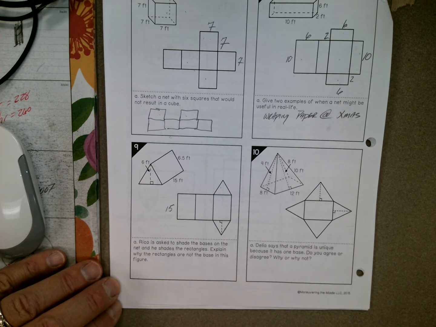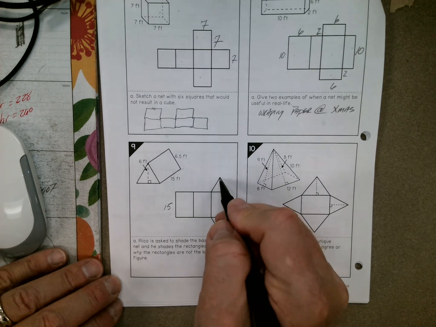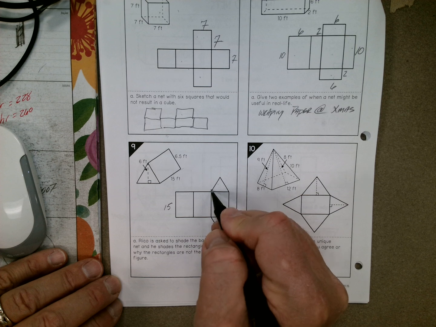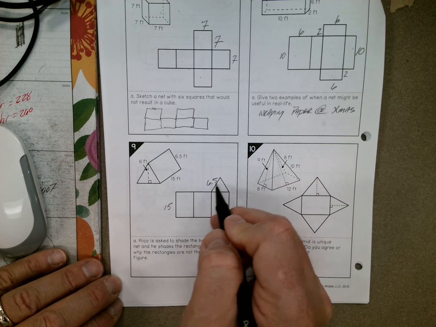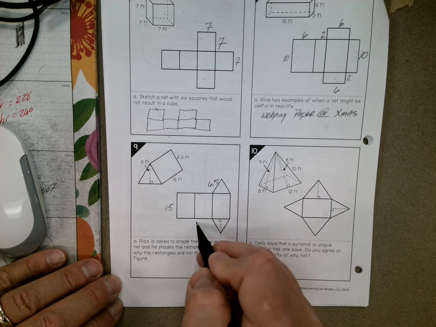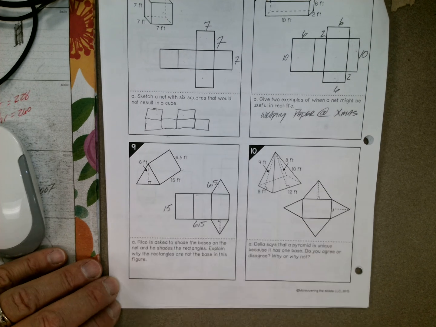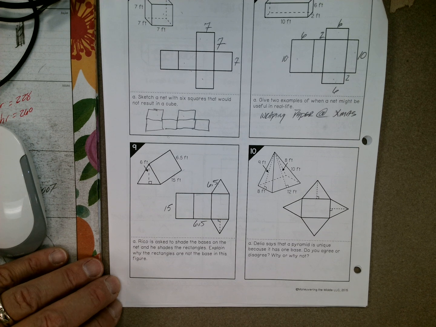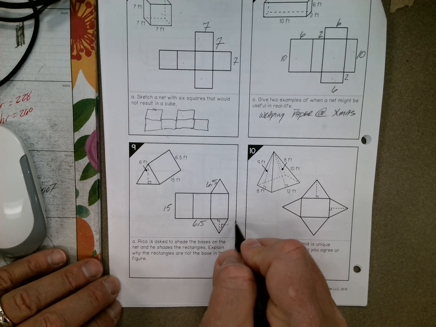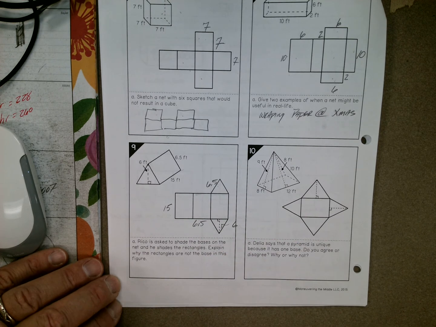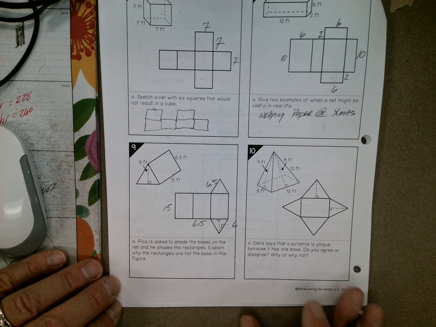Okay. The slanted height, now, the slanted height is 6.5. And when this folds up to this is also going to be 6.5, okay? So you have to be able to transpose that. And then we give the vertical height, the perpendicular height of 6, okay? So a little bit different here.